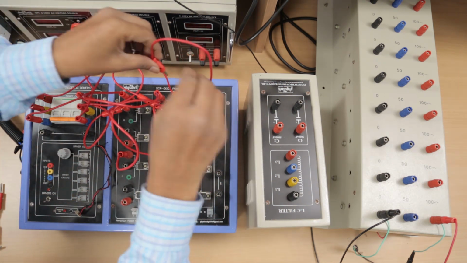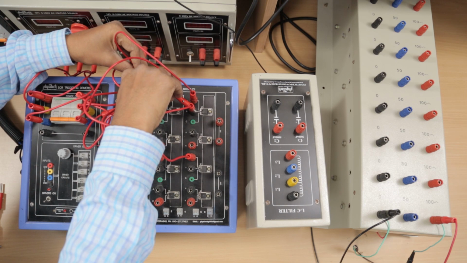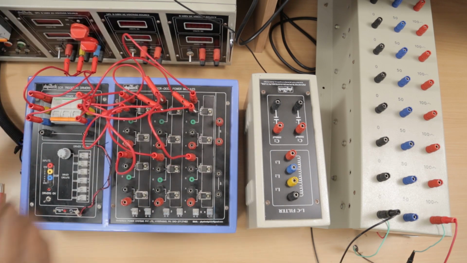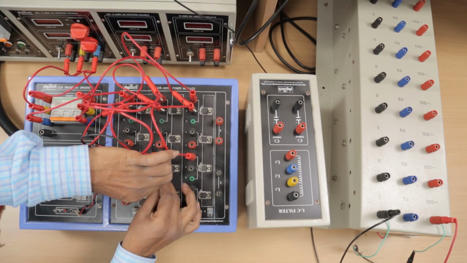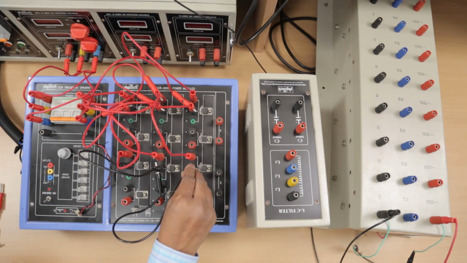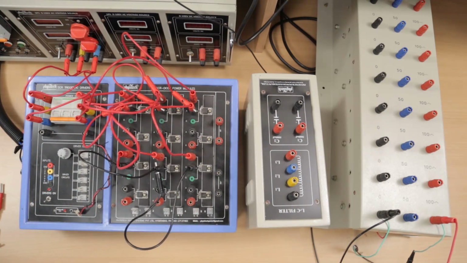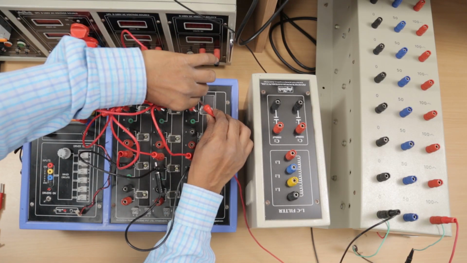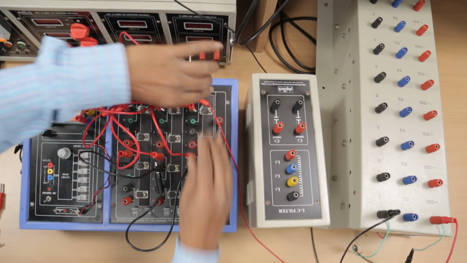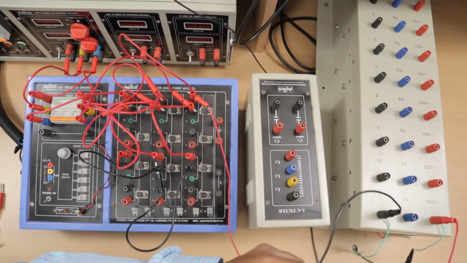T5 cathode also joins to T3 cathode. T4 anode to T6 anode, T6 anode to T2 anode. Now from the resistive load, between black and red, the resistance value is 100. This has a positive terminal, connected to the T1, T3, T5 cathode joining points. Now this has a resistive negative terminal.